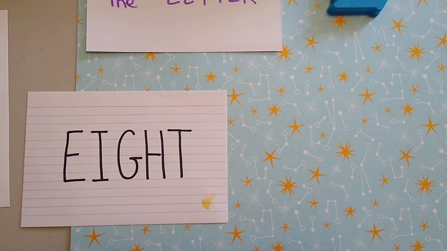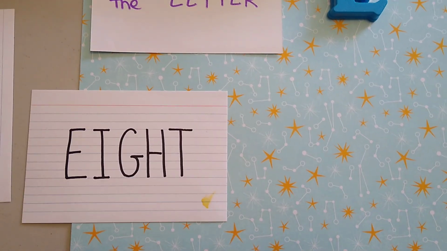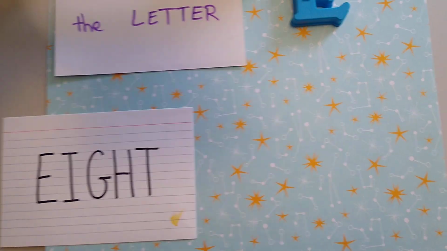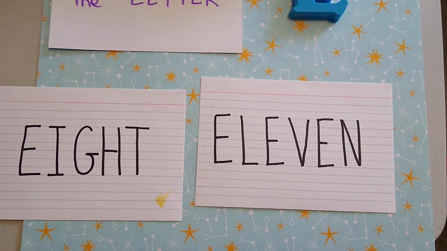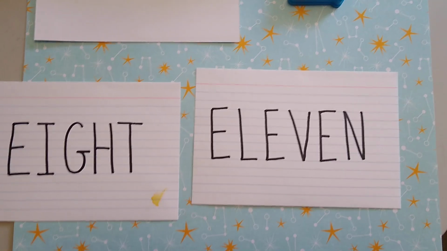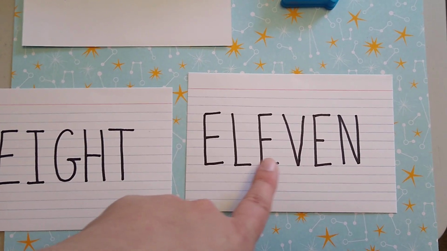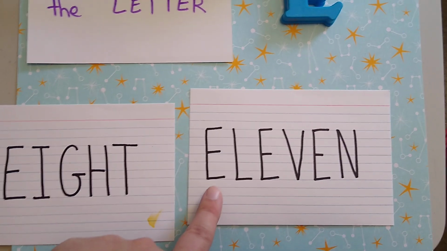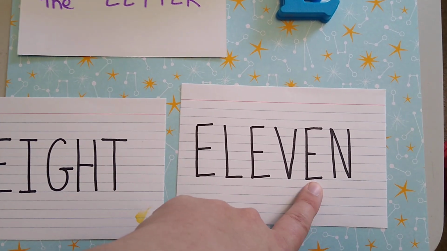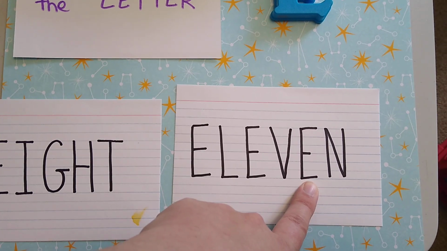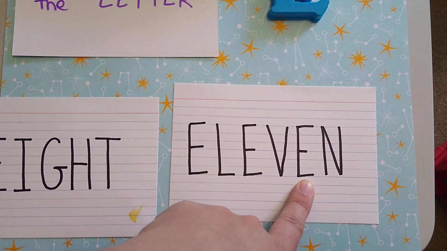Okay, and one other word that we're going to talk about for right now is another number that starts with the letter E, and that is the number eleven. You can hear E in the word eleven. And the word eleven has a lot of E's in it. Count with me to see how many E's we have. 1, 2, 3 letter E's in the word eleven.